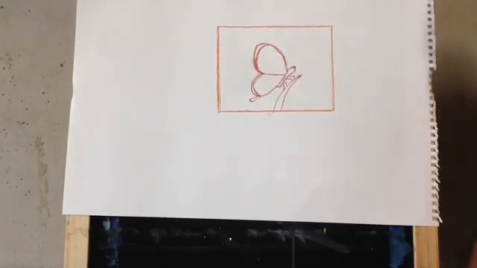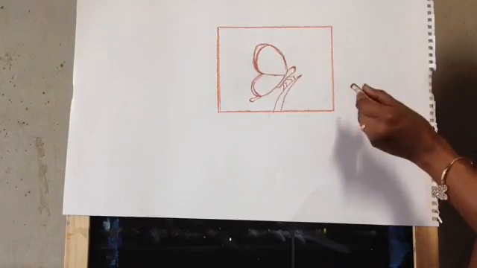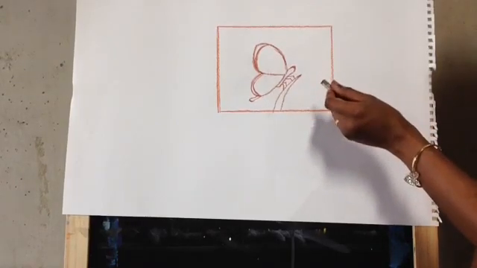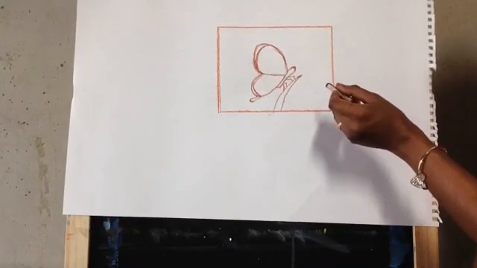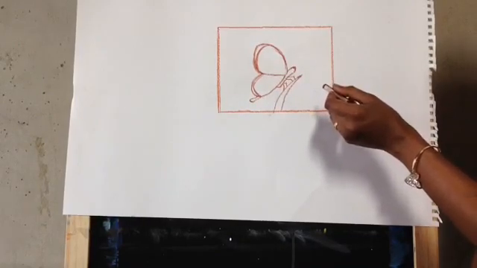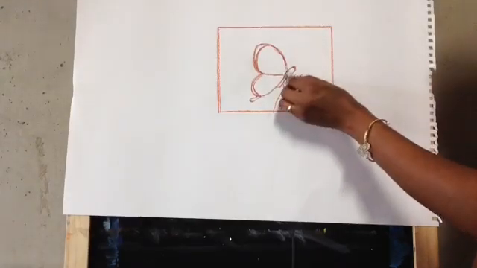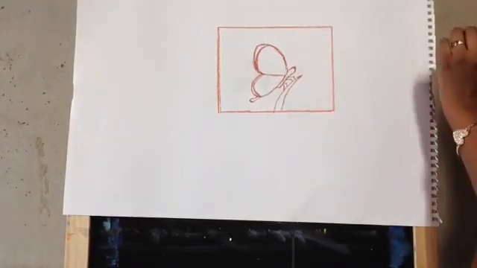When will we do the other 2 legs, Ishan? We are not going to do the other 2 legs, Ishan. It's hidden in its body.